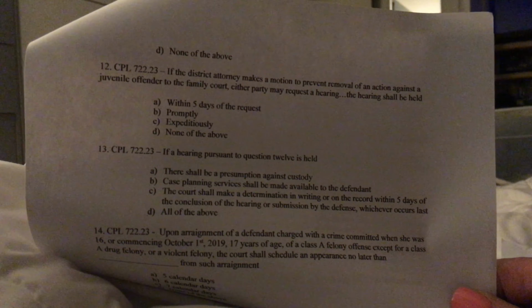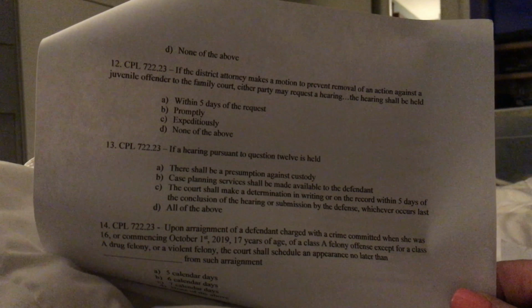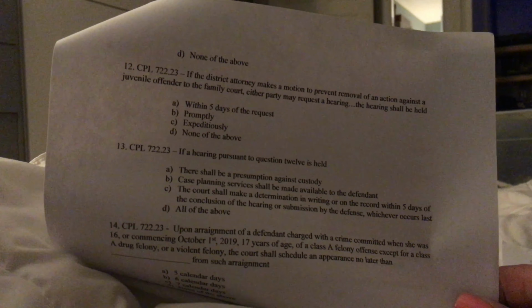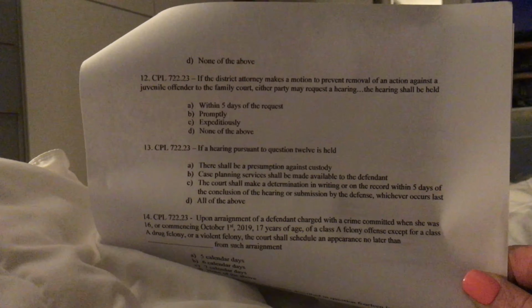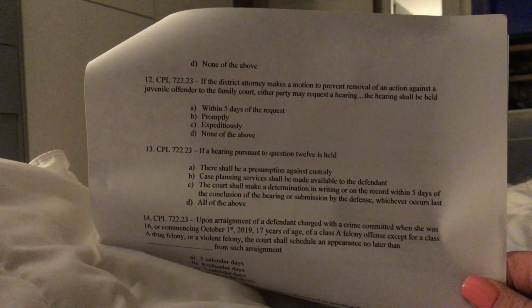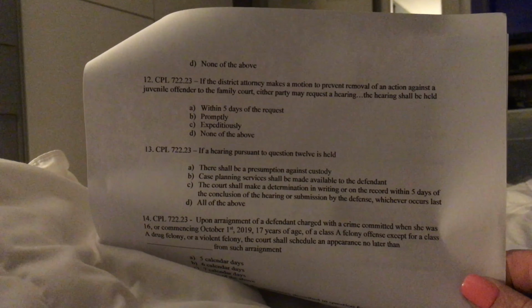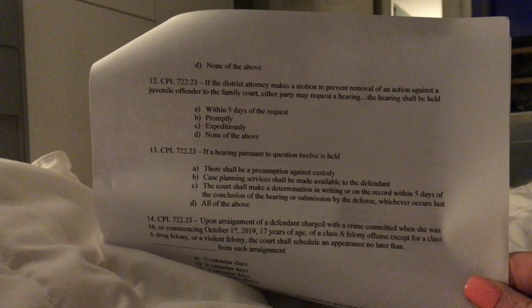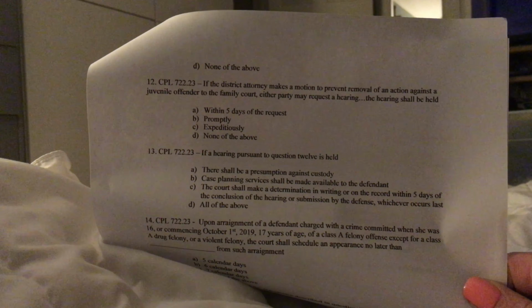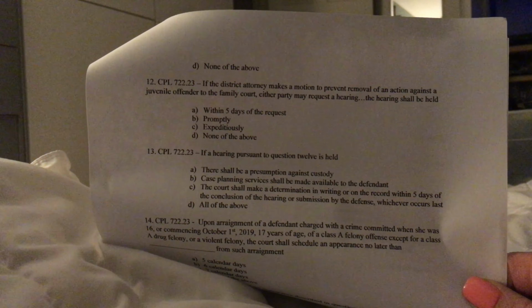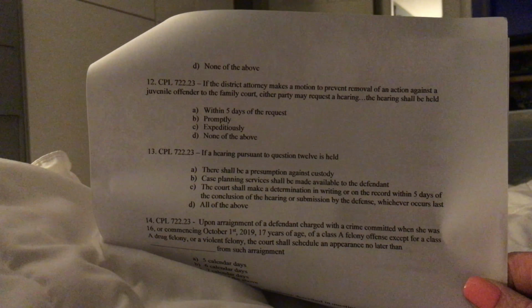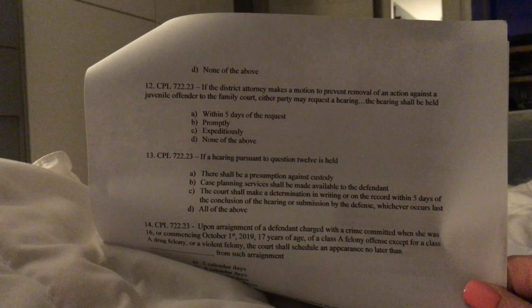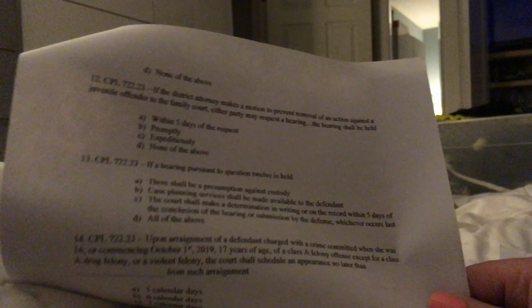Question 13. If a hearing pursuant to question 12 is held, A, there shall be a presumption against custody. True. B, case planning services shall be made available to defendant. True. C, court shall make a determination in writing or on the record within 5 days of the conclusion of the hearing or submission by defense, whichever occurs last. And the answer was all of the above.